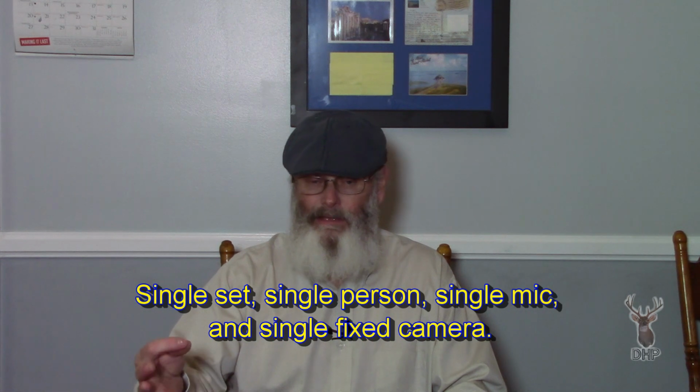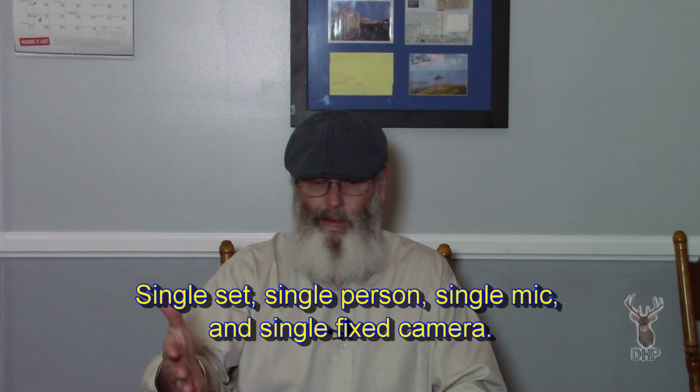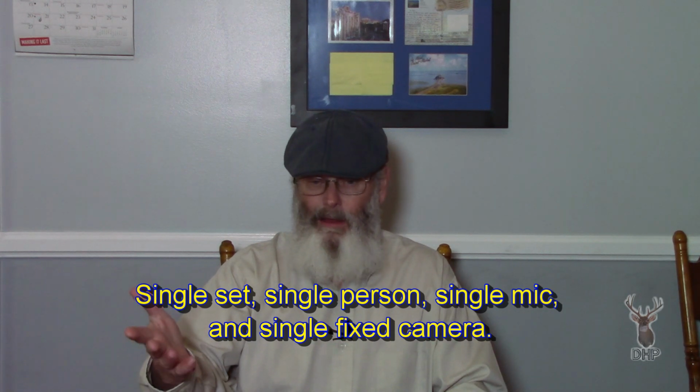The very first and most simple type of format that you're going to have is going to be this. I know this seems kind of fundamental, but it's going to be a single set or setting, a single person, the one in front of the camera, single mic, and a single camera. Now, a lot of shows are produced like that, and you may not really even stop to think about that.